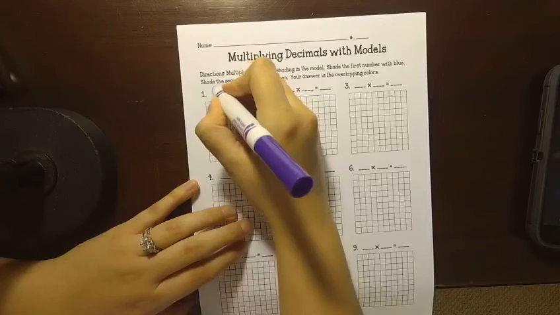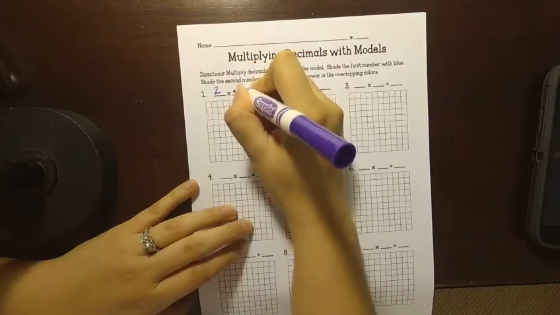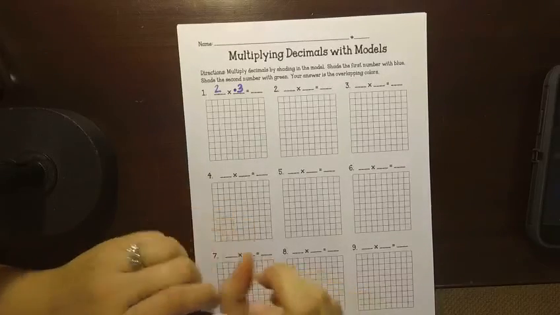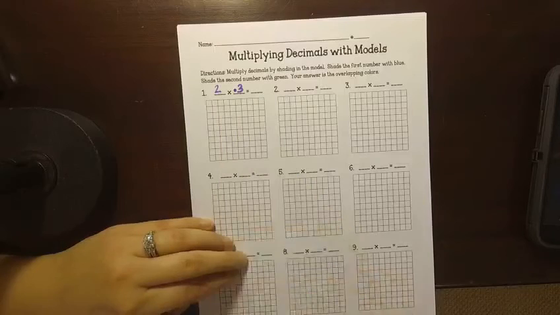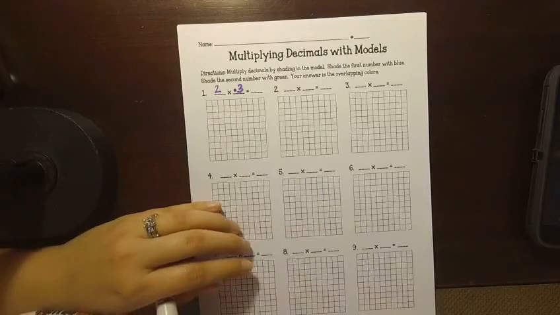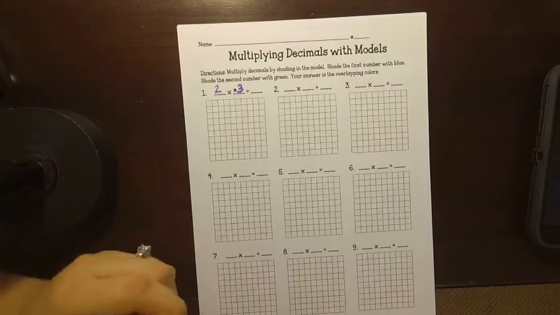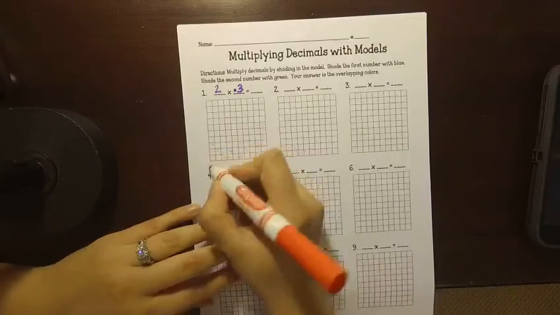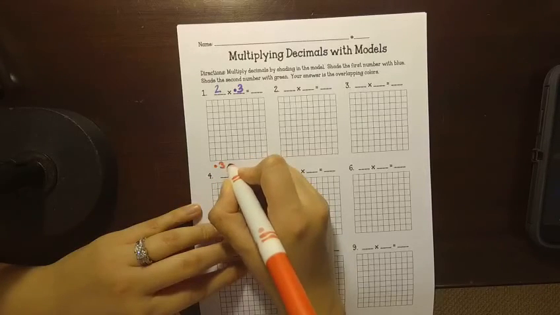So, if I take 2 times 3/10, okay? Right now, can someone please tell me what is a strategy for multiplication, just in case you were to forget? Remember that multiplication is, you got it, repeated addition.